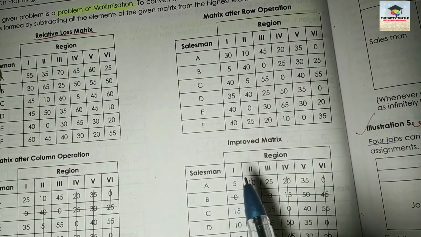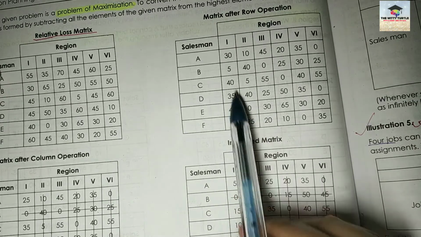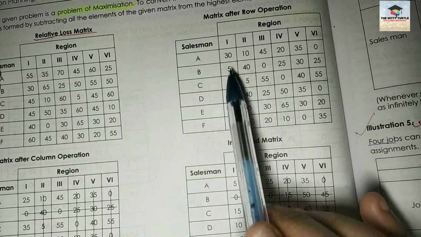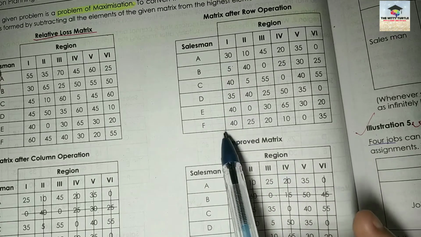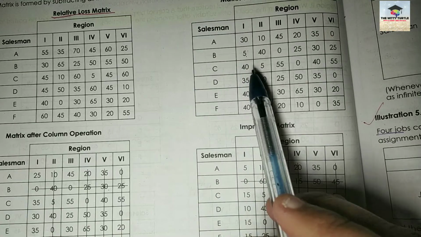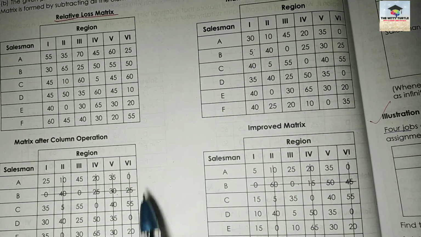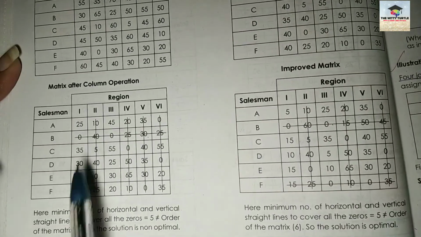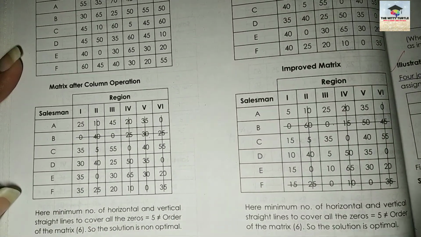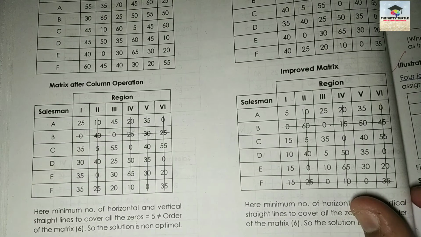Now it's time for making the column operation. Column operation कैसे करना है? The minimum number in the first column, that is 5. So you have to deduct all the numbers from 5, right? So after doing this, you will find another matrix, that is this matrix. Okay, this is your matrix after column operation, right?